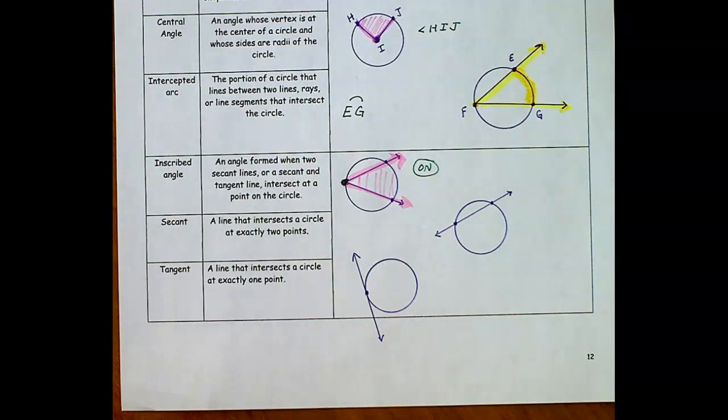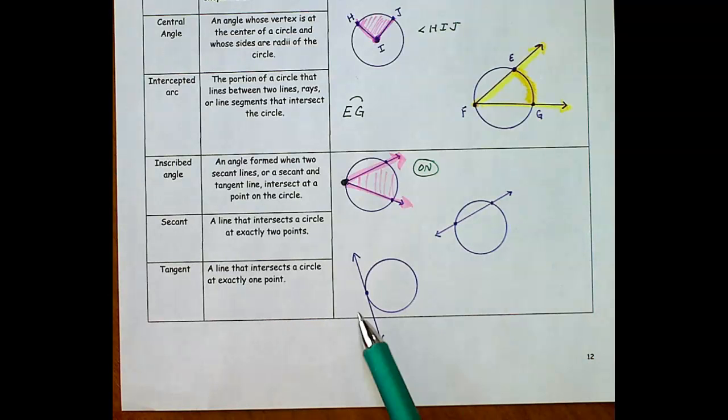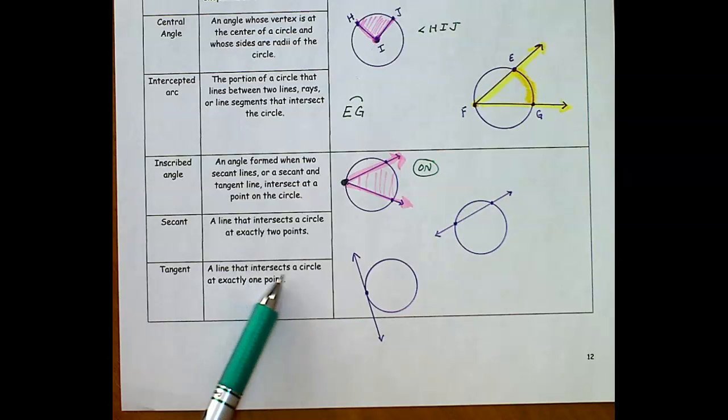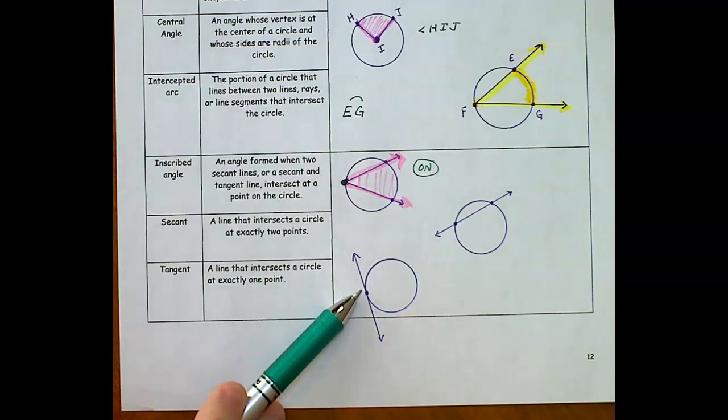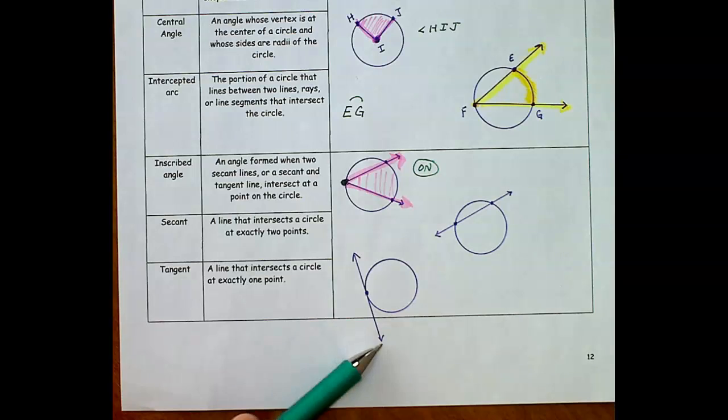So it has to go through the circle and intersect at 2 points, compared to what's the difference between a secant versus a tangent. Okay, tangent lines, and you're going to learn about tangent lines definitely next year, so you're going to need to know what these guys are. A tangent line intersects a circle at exactly 1 point. So a tangent line kind of runs on the outside of the circle, and it only touches it in exactly 1 point right here. So with all those definitions that we learned before, you're going to have to know the difference between a secant line and a tangent line. And those are 2 pictures that go with those definitions.